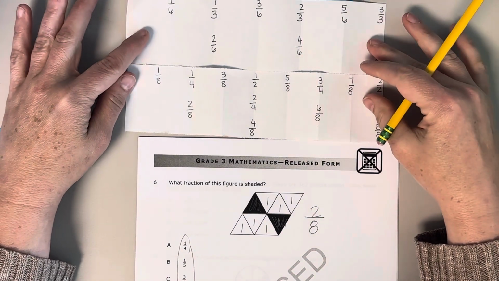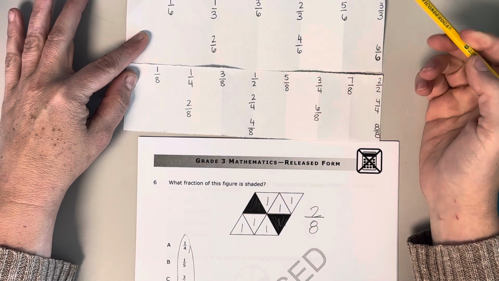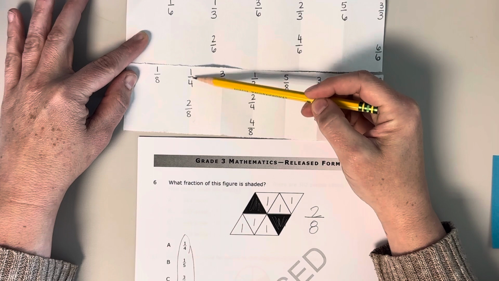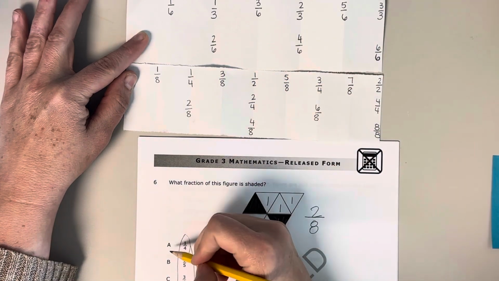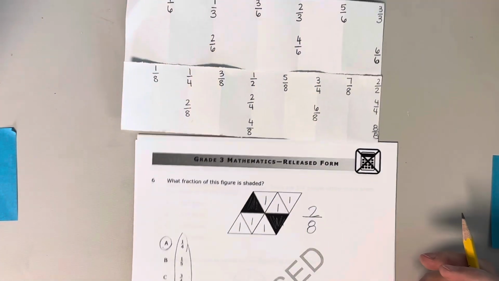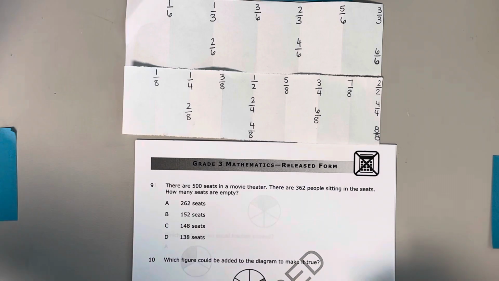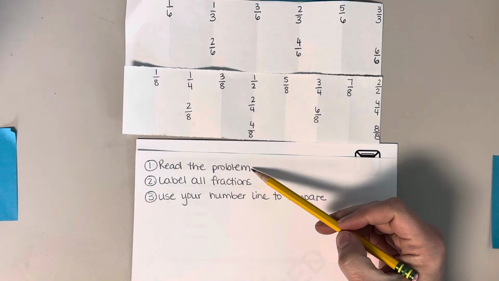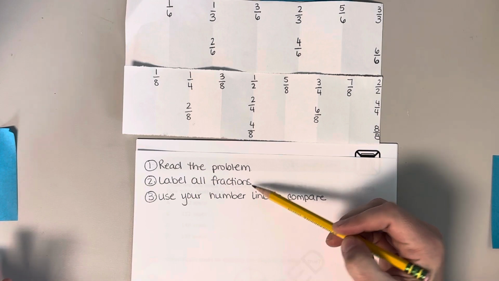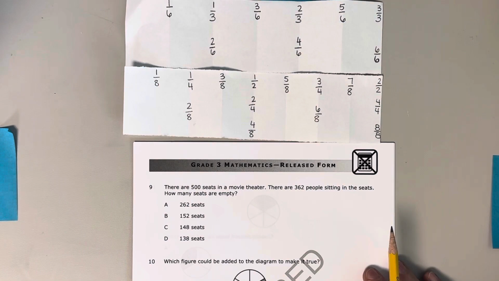So let's go look at our number line. Okay, we've got our number lines lined up. I see 2/8. What is a fraction that's the same as 2/8? It's 1/4. There we go. 1/4 is right there. Okay, let's look at another one. Remember our steps. We're going to read the problem, label all the fractions, and then use the number line if it's appropriate. So let's read the problem first.